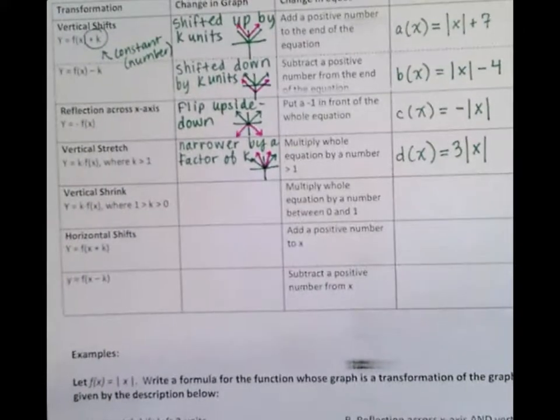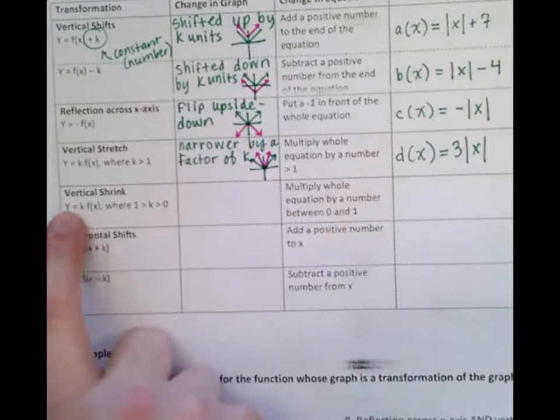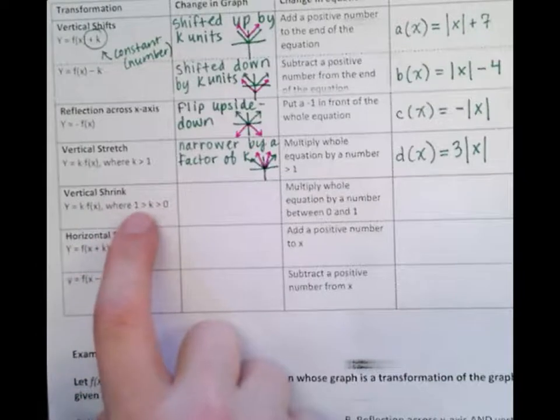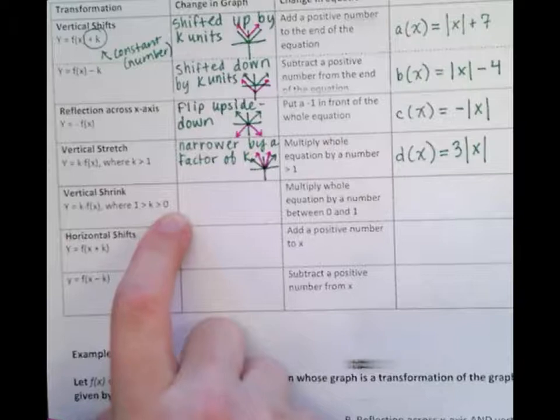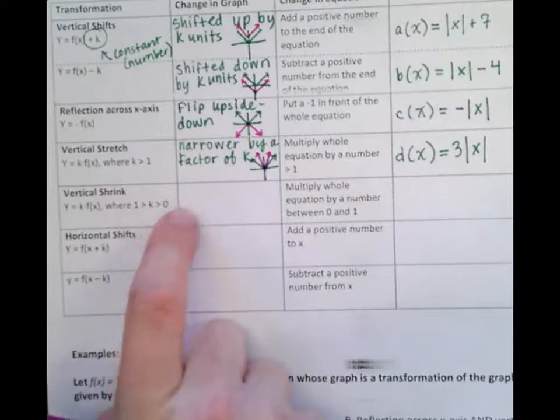Okay, there's also a vertical shrink. A vertical shrink is where you still have y equals k times f of x. So it's related to the vertical stretch, except now we're saying k is between 1 and 0. So that means it's some sort of fraction or decimal that can't be greater than 1, and it's not less than 0 either.